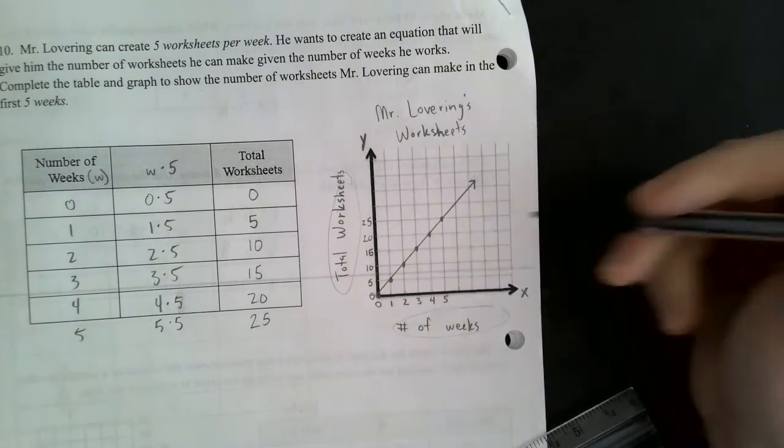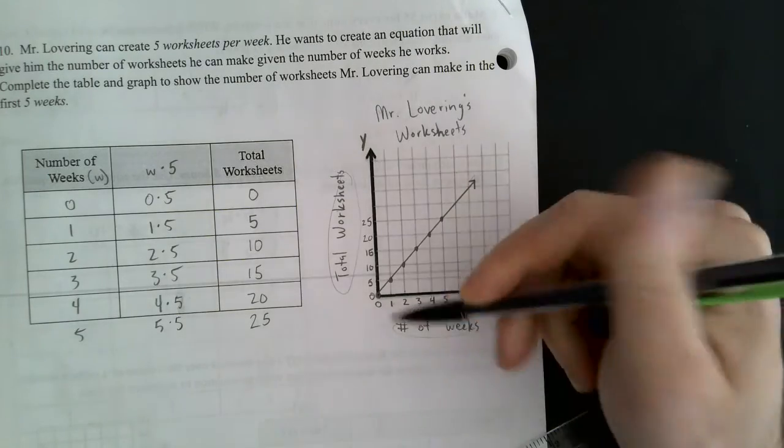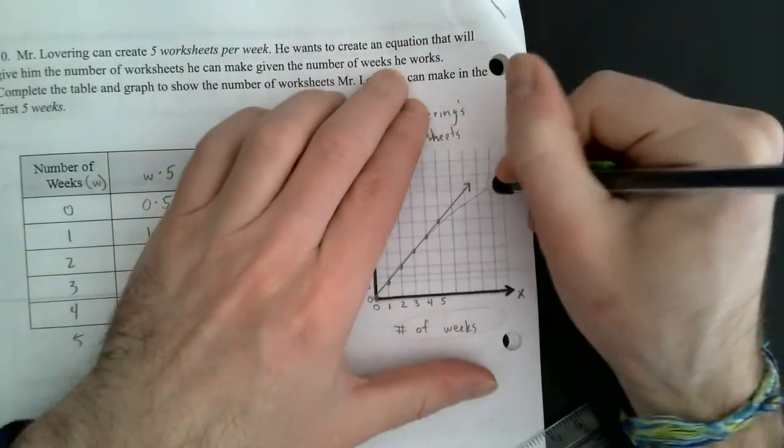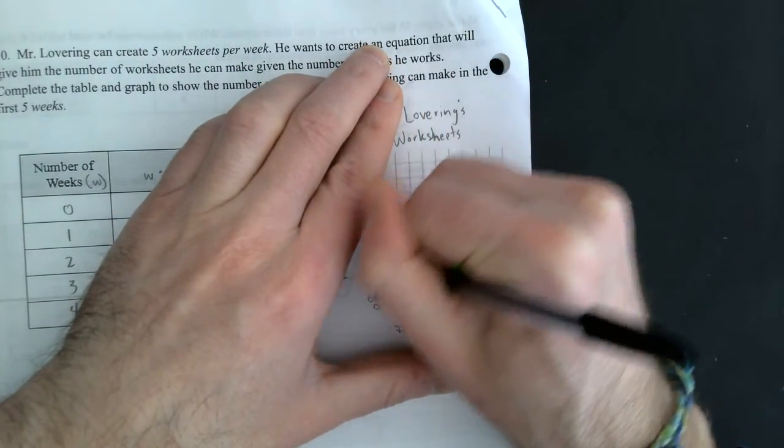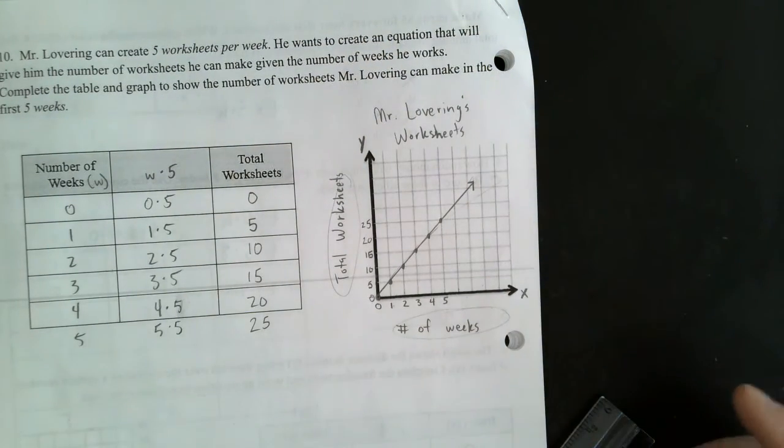Make sure that you use a straight edge. Don't just draw a line freehand, because it might go a little crooked. So don't do a freehand line. You always want to use something to help you make the line.